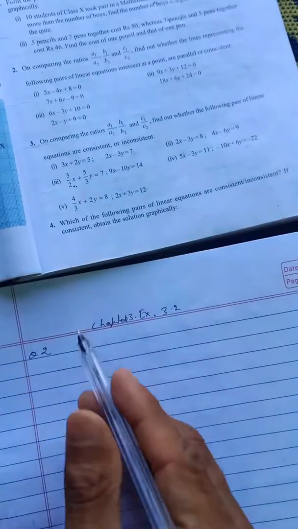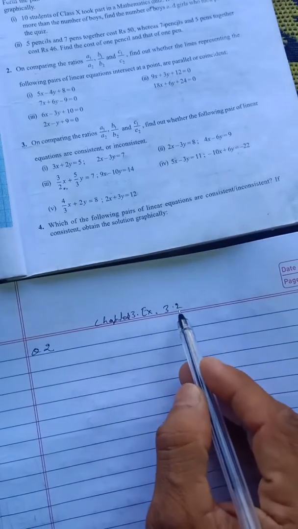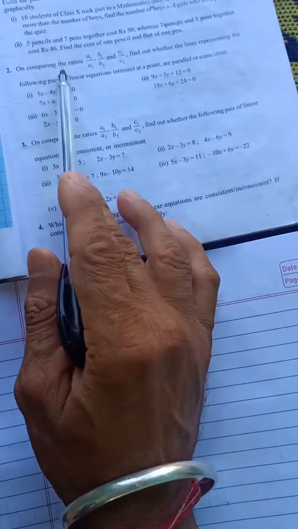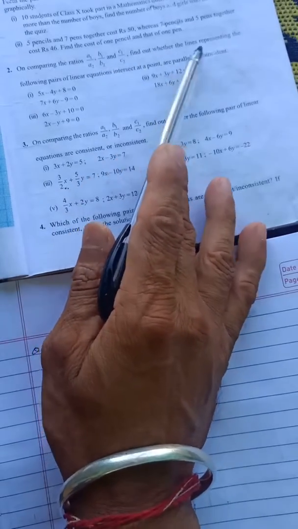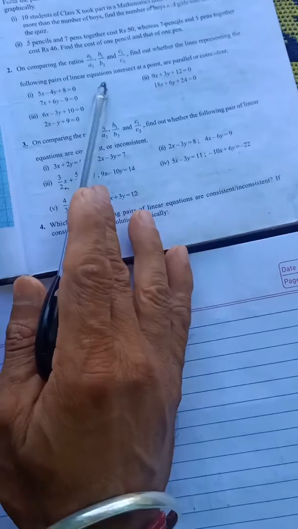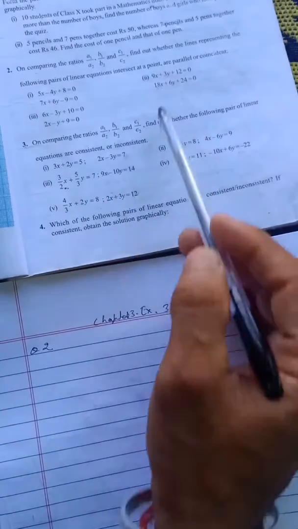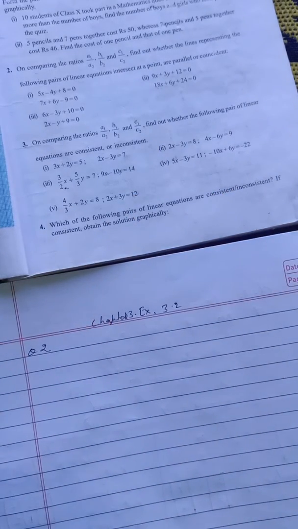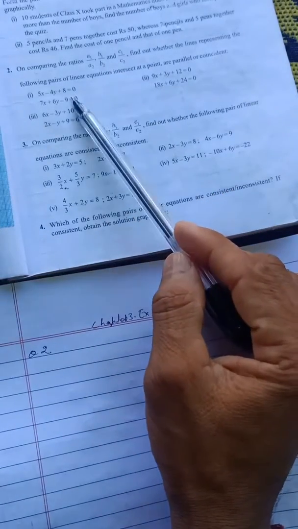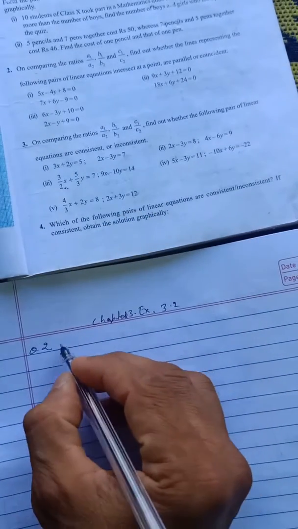Good morning, students. Now we will move to question number 2 of exercise 3.2. On comparing the ratios a1 by a2, b1 by b2 and c1 by c2, find out whether the lines representing the following pair of linear equations intersect at a point, are parallel or coincident. This we can explain to you before starting the exercise 3.2.